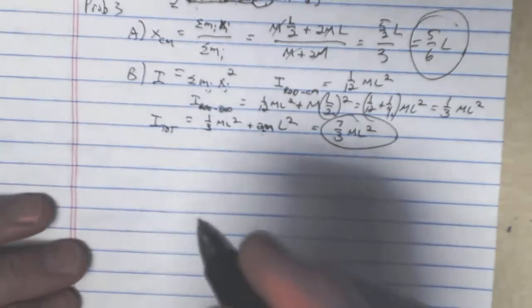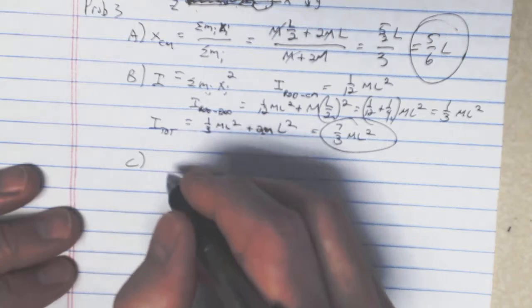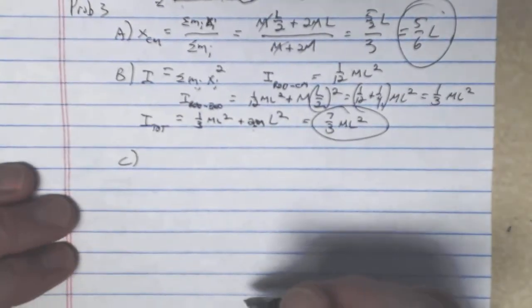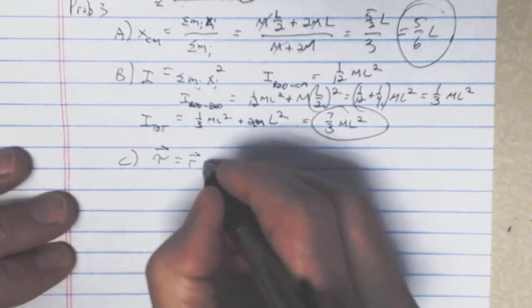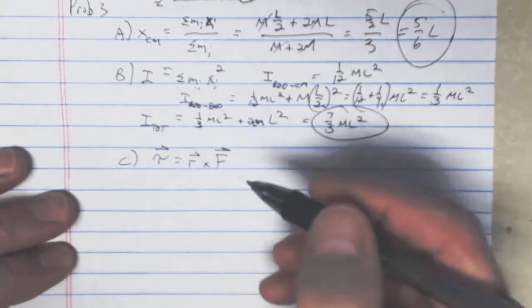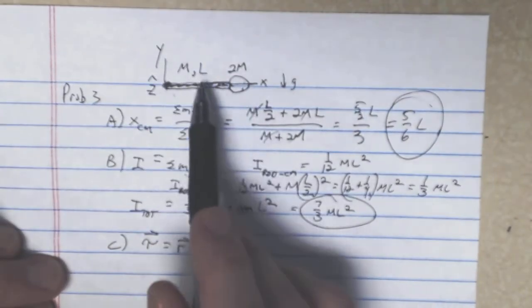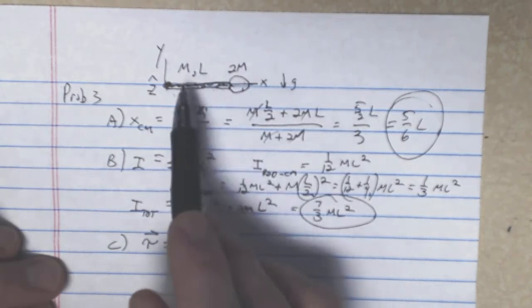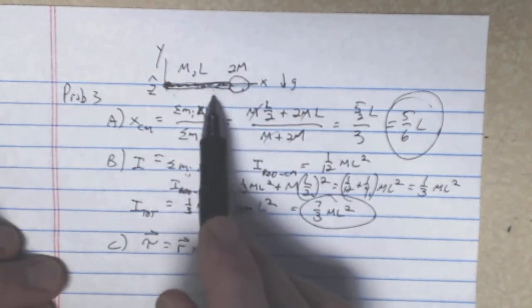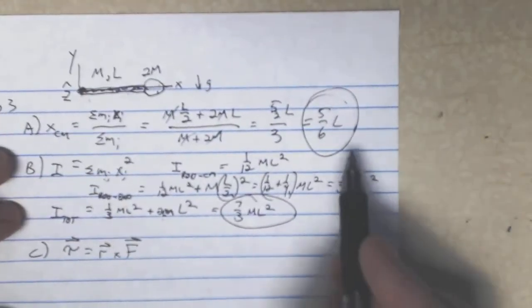Okay, part C says, okay, what's the torque about the axle due to gravity? Okay, so to get the torque, the basic idea is, the definition of torque is r cross F. Now you can do this two ways. You can treat this as one system of rod plus particle, or you can do the torque separately of the rod and of the particle. I'm going to do the former, but the written solutions show you both ways. I'm going to do the former because we already have everything we need here.